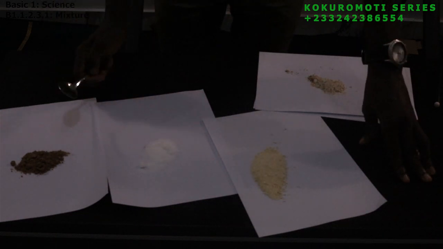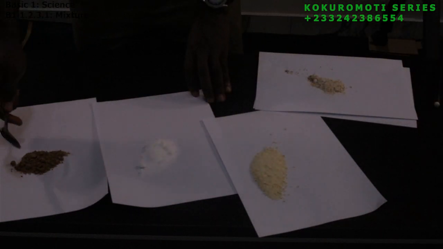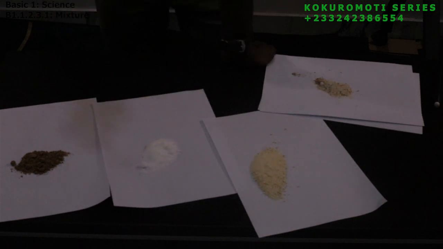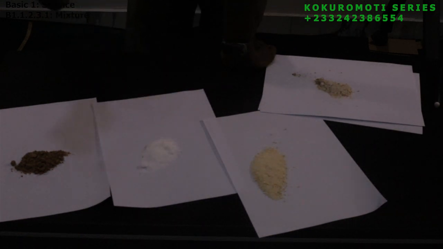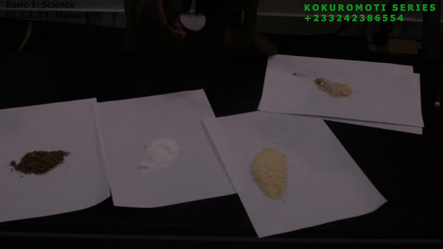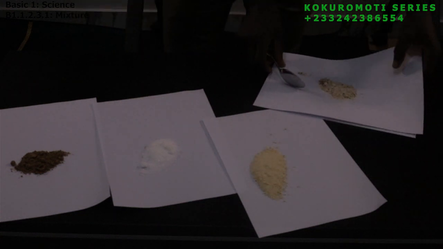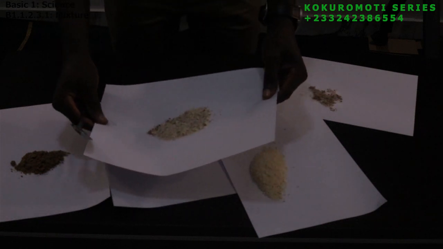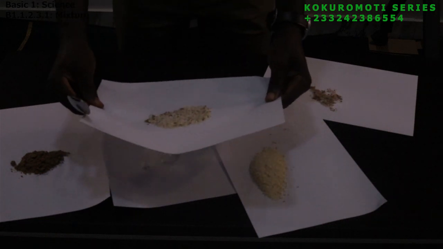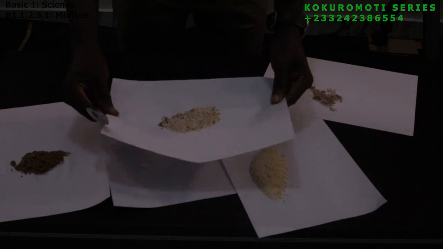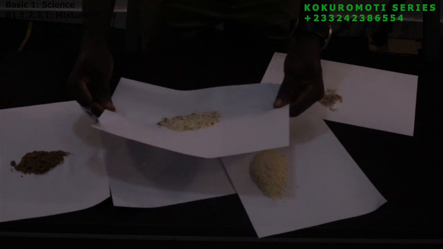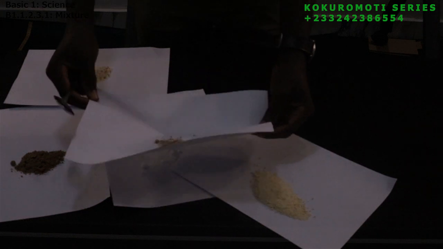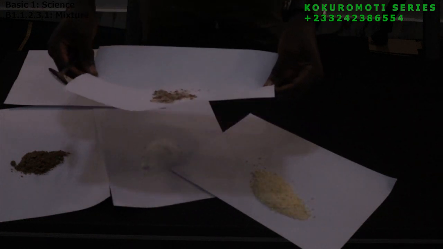If I put 2 together and I mix them, I can also call it a mixture. So remember that a mixture is made up of 2 or more. This is a mixture because it contains 3 substances. It contains gari, sugar, and sand. This is also a mixture because it contains sugar and sand.